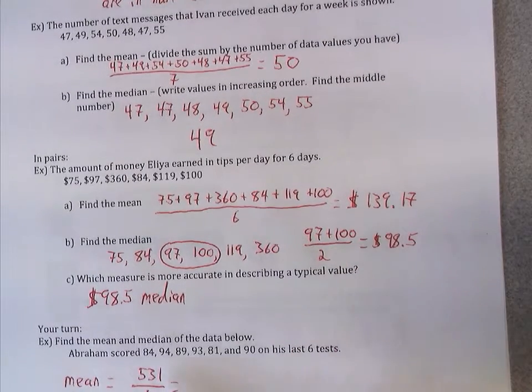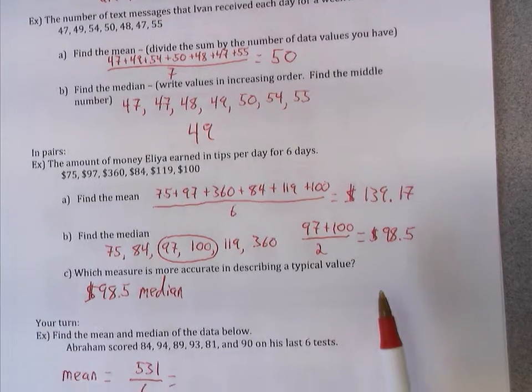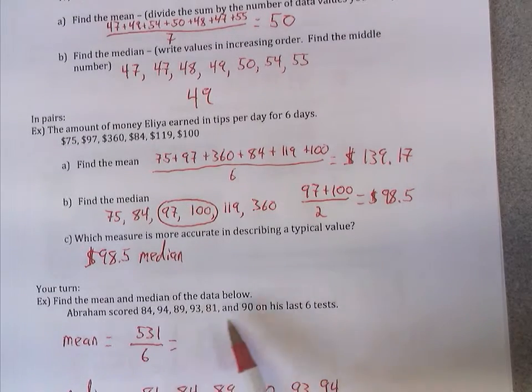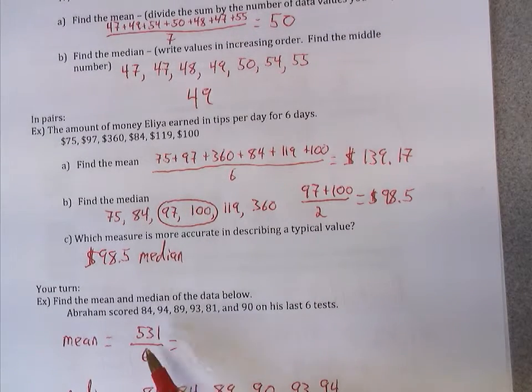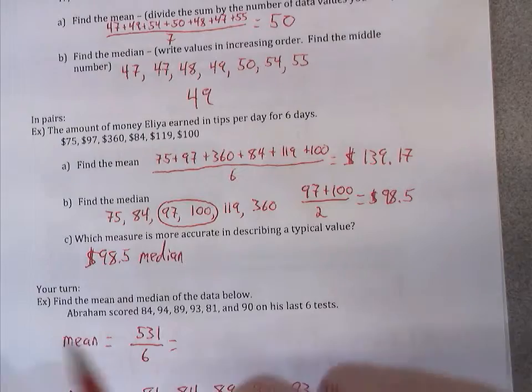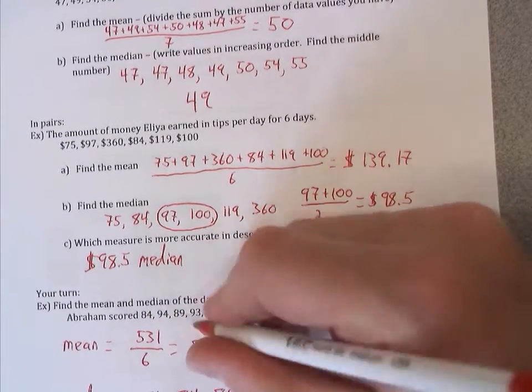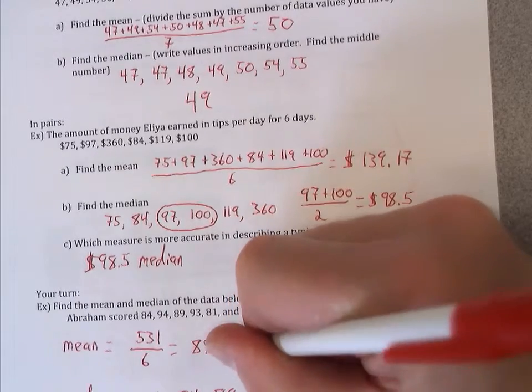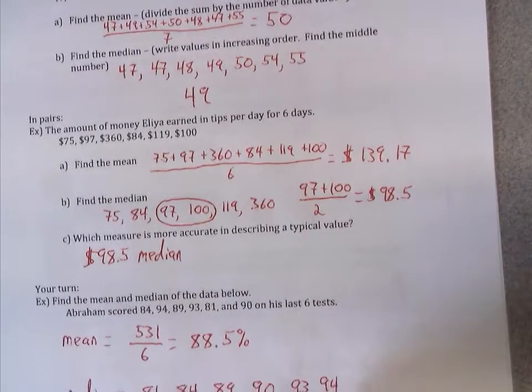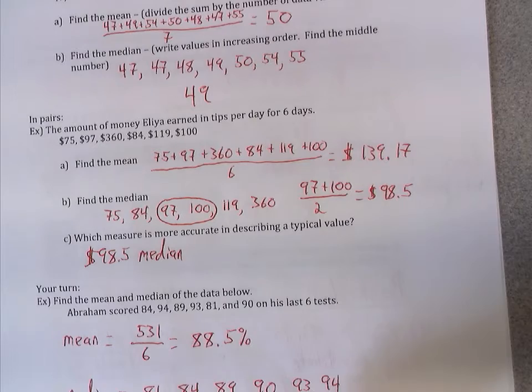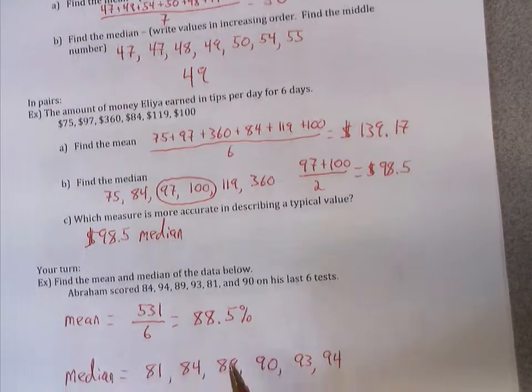Find the mean of the data. So Abraham scored 84, 94, 89, 93, 81, 90 on his last 6 tests. I've already added all those values up. They add up to 531. There are 6 values. Divide. So on average, Abraham had an 88.5%. Now, were there tests that he scored lower than that? Absolutely. Were there tests that he scored higher than that? Absolutely. So then what's the median?